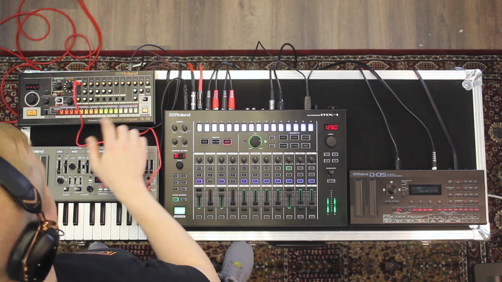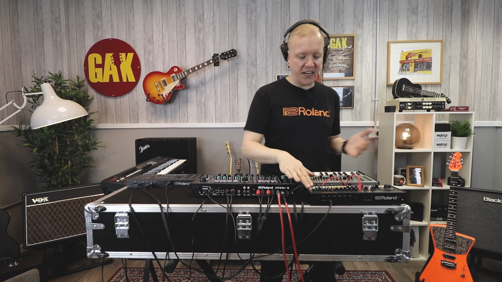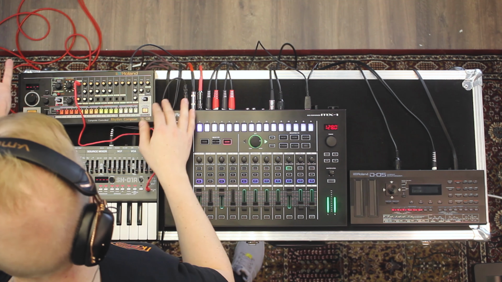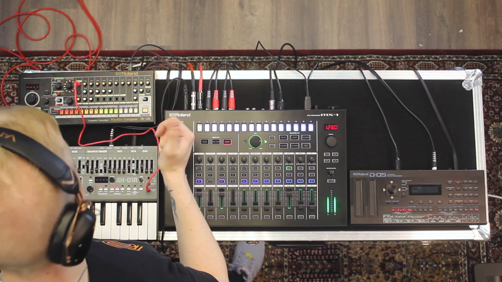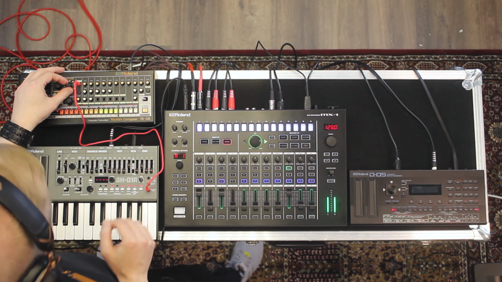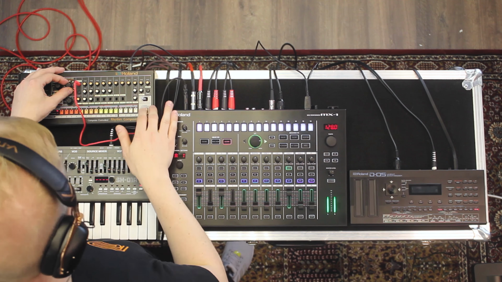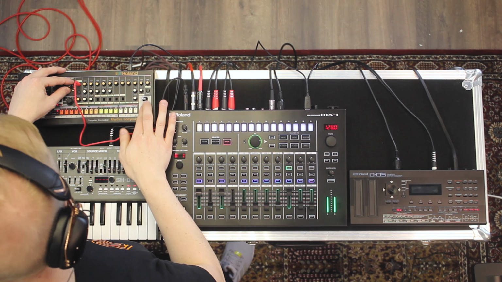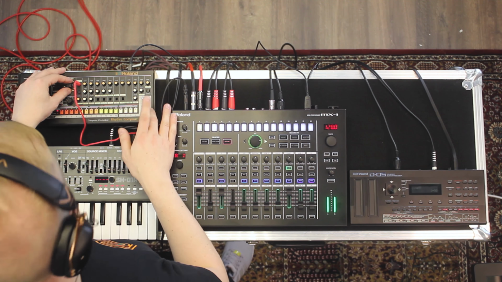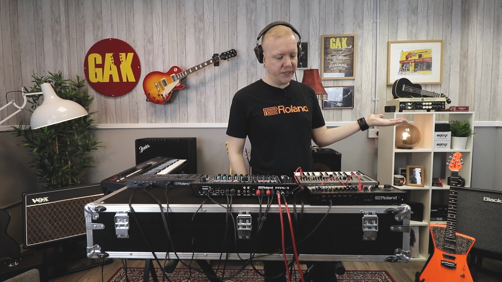There we go, we have our kick, our snare, and you can also program your beat live by just hitting the tap button and again choosing your sound with a big knob. So let's try that as well. And there we have our basic beat.